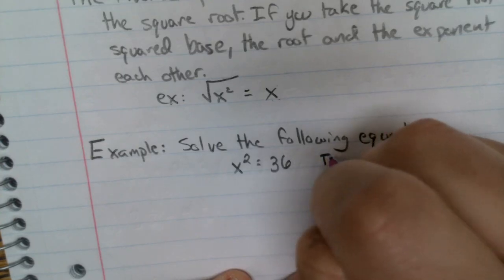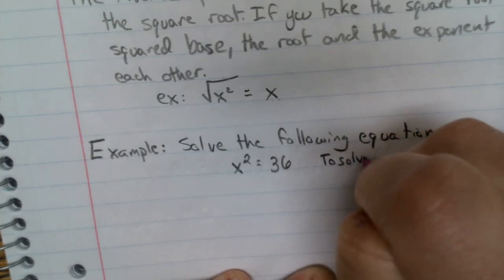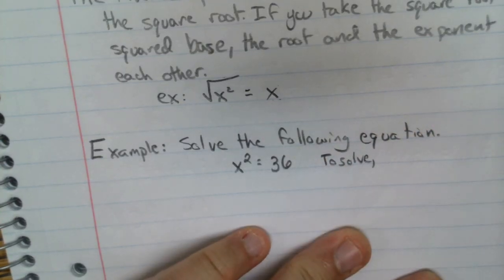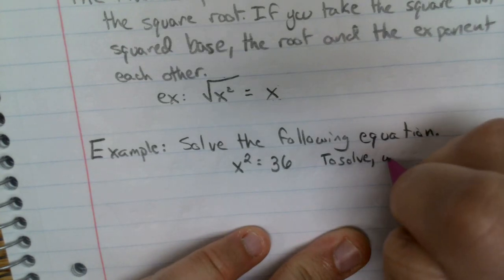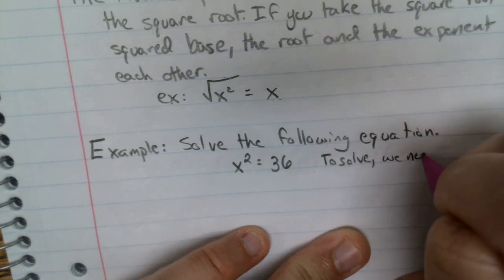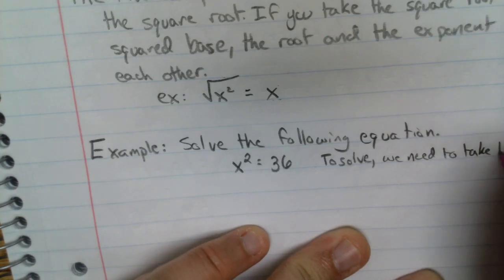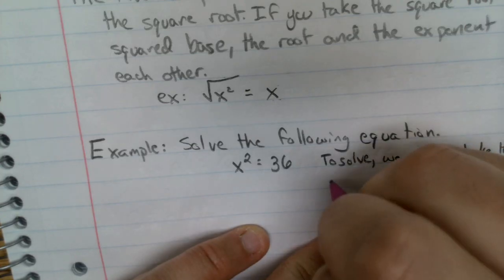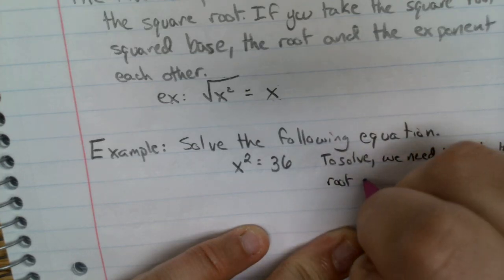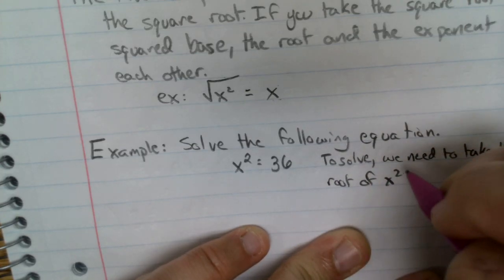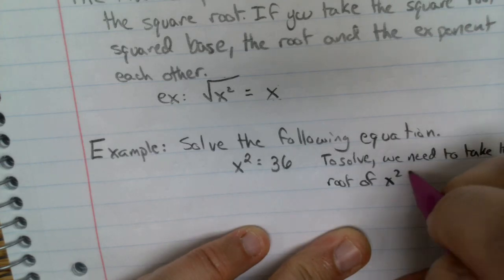So to solve this equation, we need to take the square root of x squared to get x by itself.